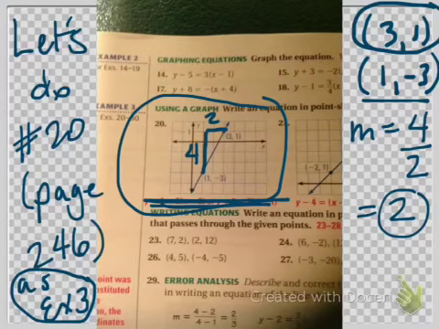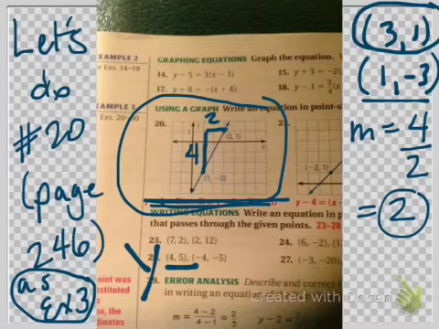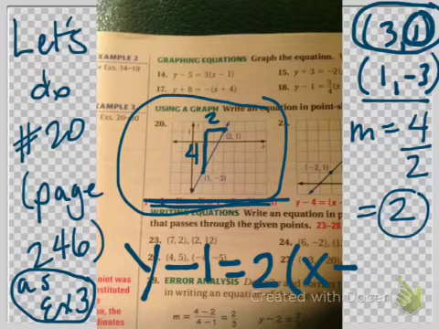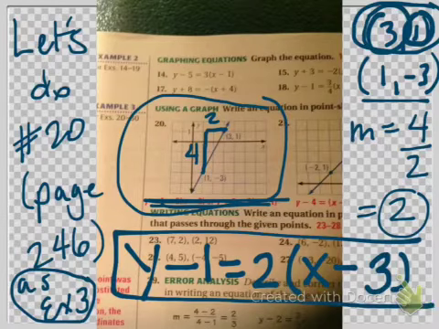So the equation is, this is where we're going to get the big fat marker and write it really big across this picture. y minus our y coordinate, which is the 1 in our point, equals our slope, which is 2, times x minus our x coordinate, which was 3. And there's the equation of our line.